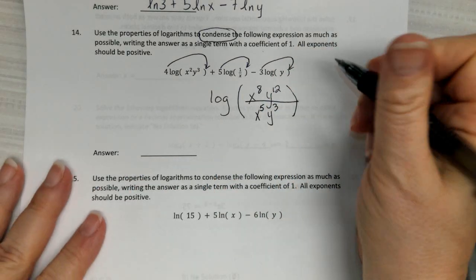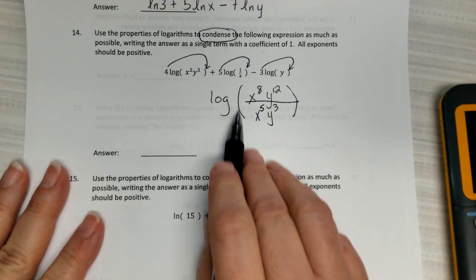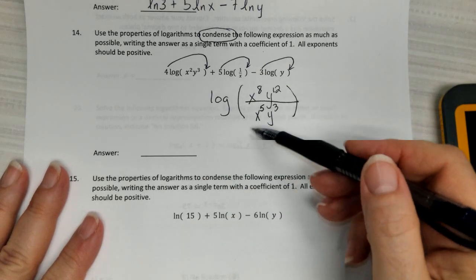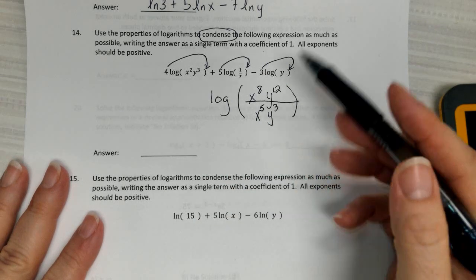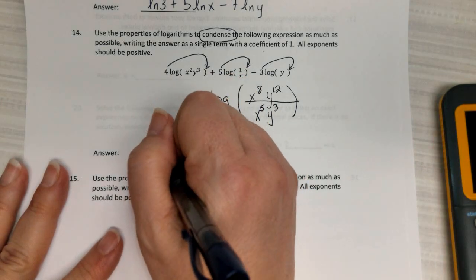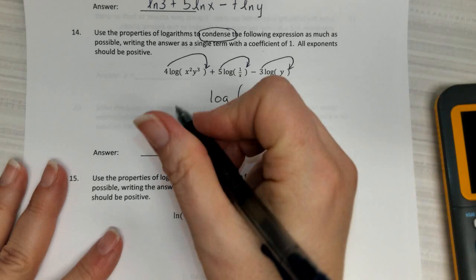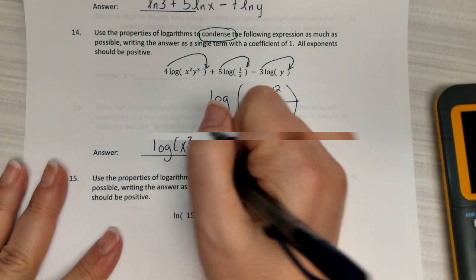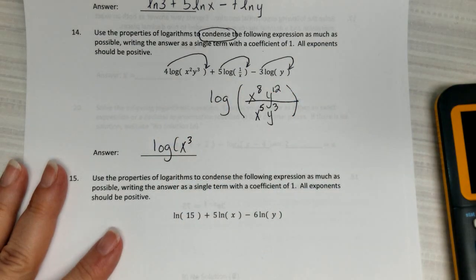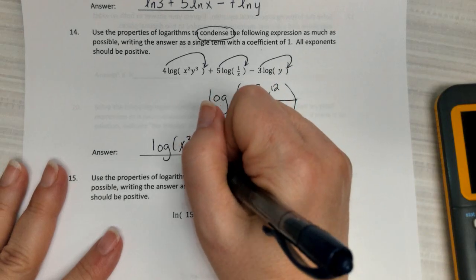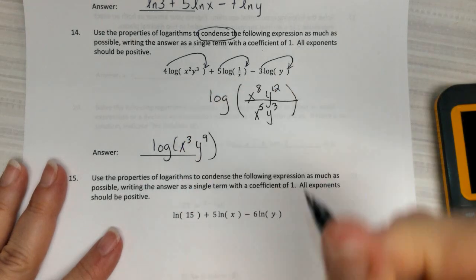Okay, my last step is to just clean this up. It looks like my bigger exponents are on top, so the fraction goes away. So what's 8 minus 5? So x cubed. 12 minus 3. And we're done.